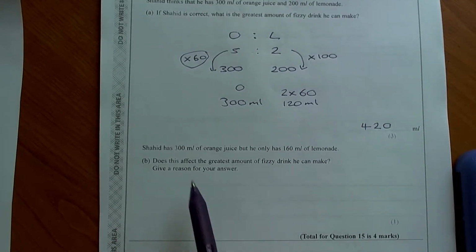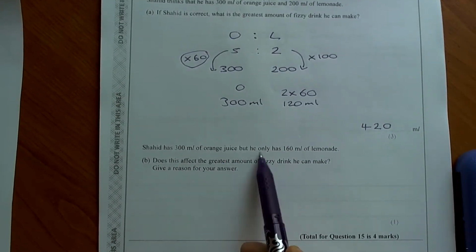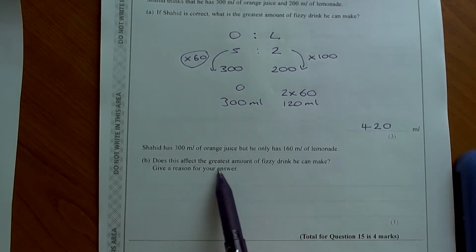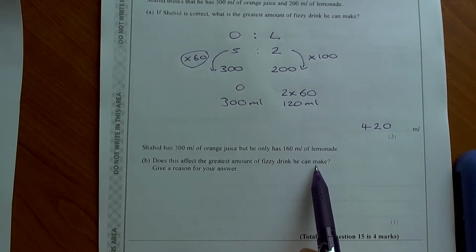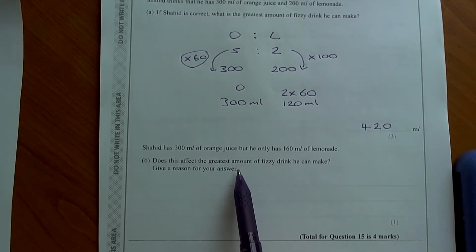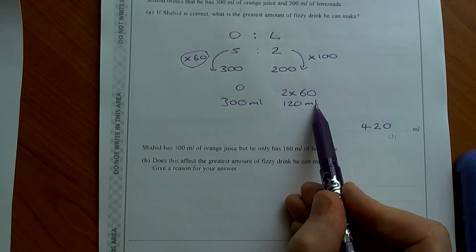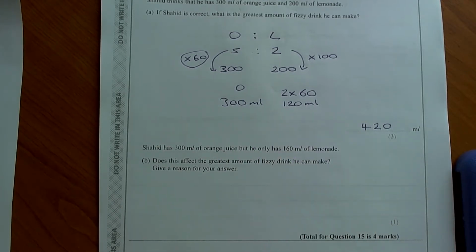Now the final part says Shahid has 300 millilitres of orange, but he only has 160 millilitres of lemonade. Does this affect the amount of fizzy drink he can make? Well, it doesn't at all, does it? Because we can only use 120 millilitres of that 160.